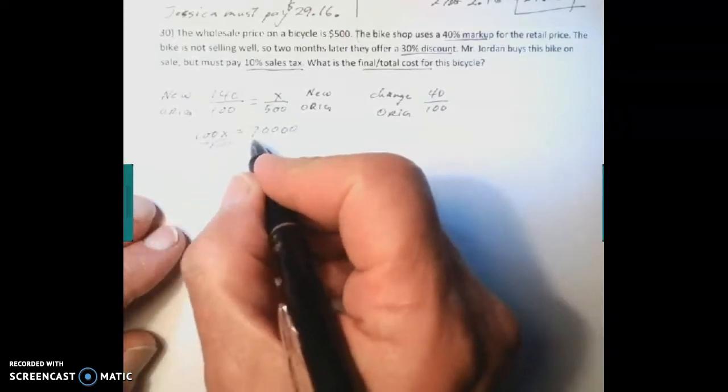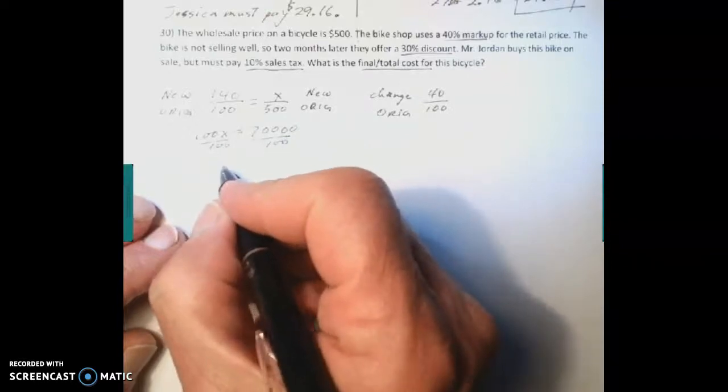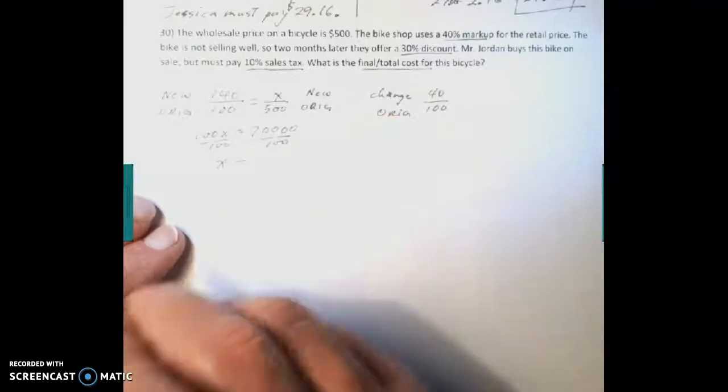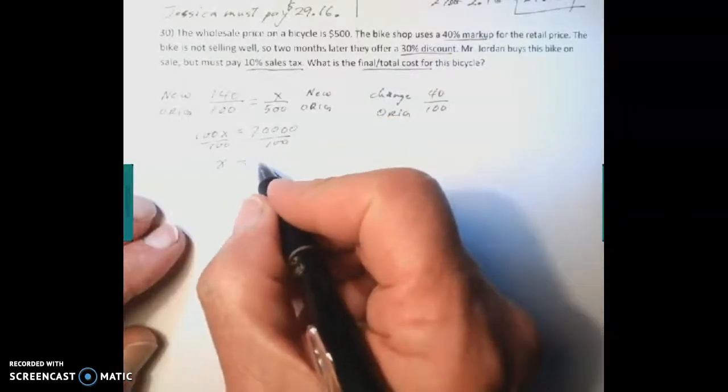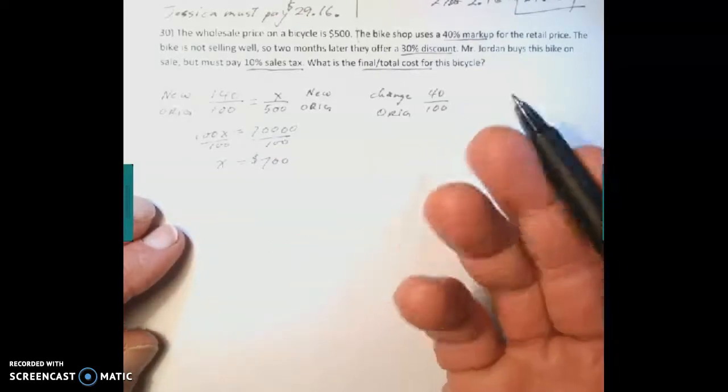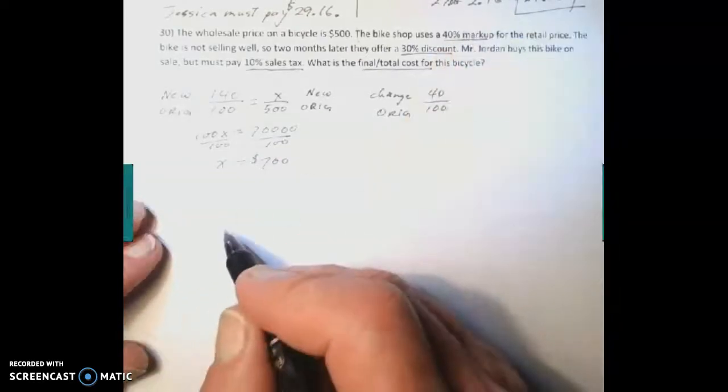Divide by 100. And the new cost of the bike, and again, that's what we set it up as, is going to be $700. Okay, so that was step 1. We did the markup.